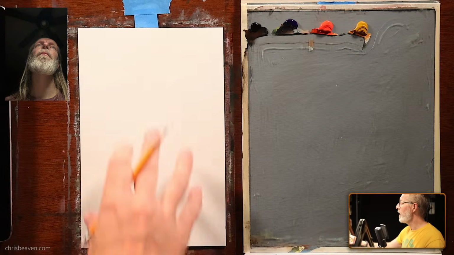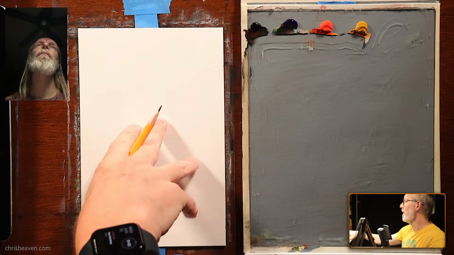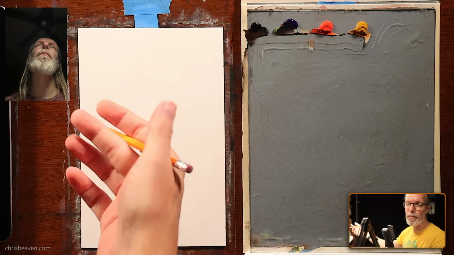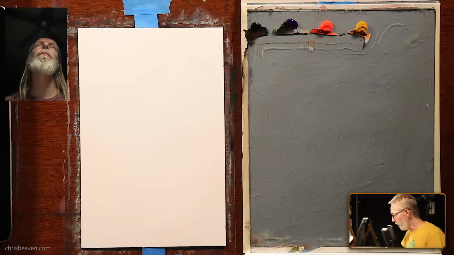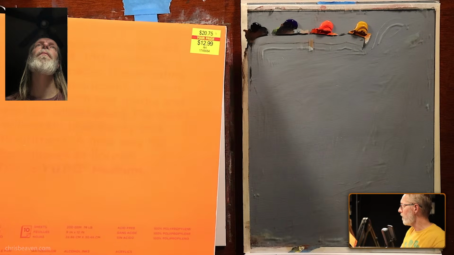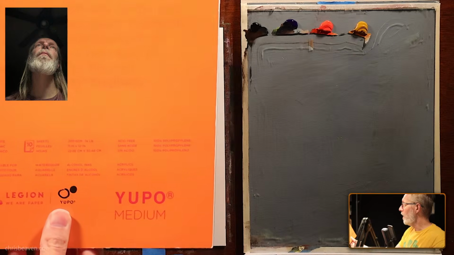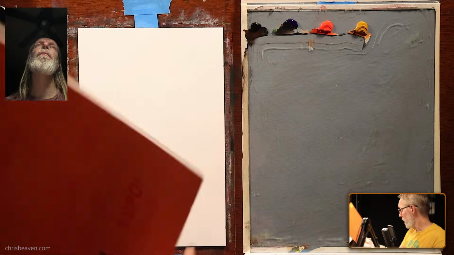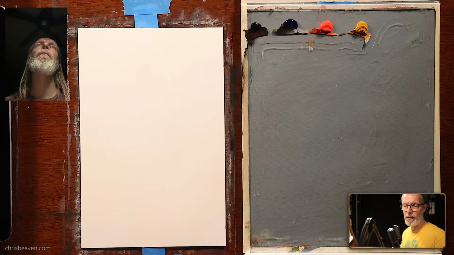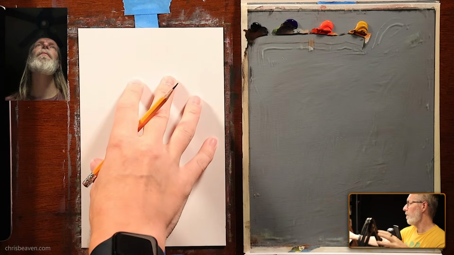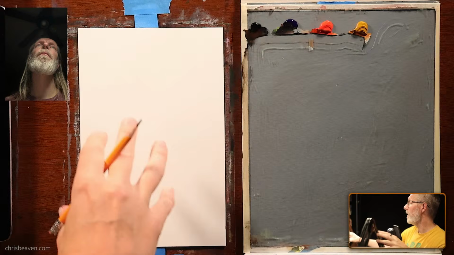Okay, when I cover this paper in PVA sizing, it gets pretty close to Yupo paper by, who makes that? Legion. Legion also does Stonehenge oil paper, which I really like. It's cheaper than the Arches oil paper, and it's very textural as well. So anyway, when I put PVA size on here, it gets pretty close to the Yupo paper as far as its non-absorbency, but it's not as non-absorbent.